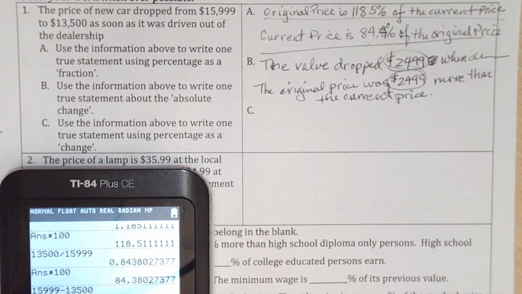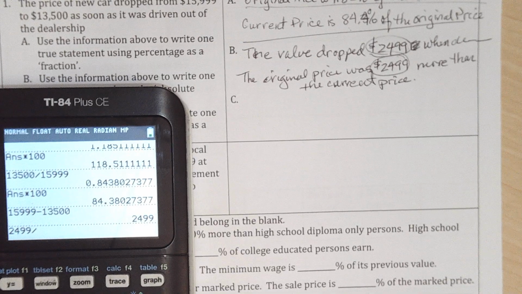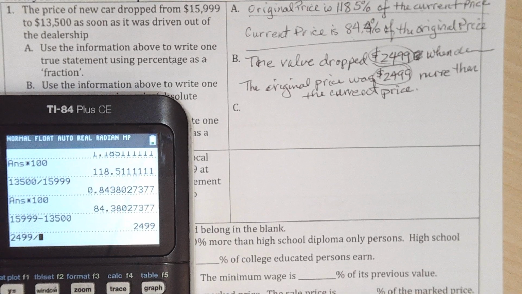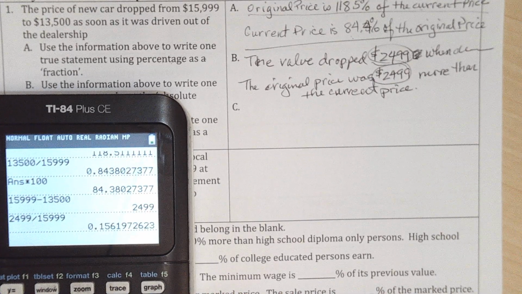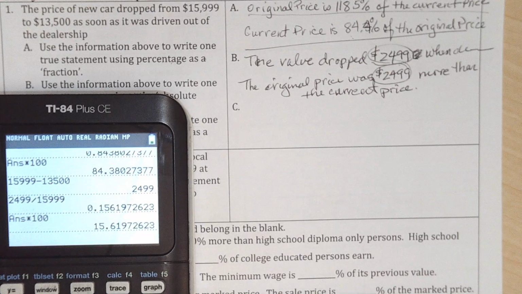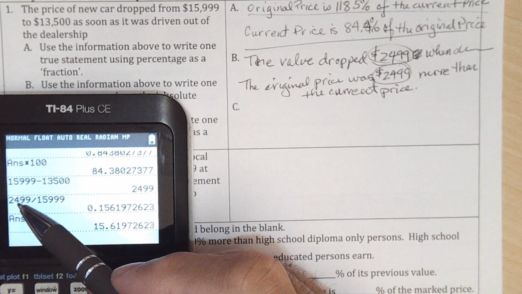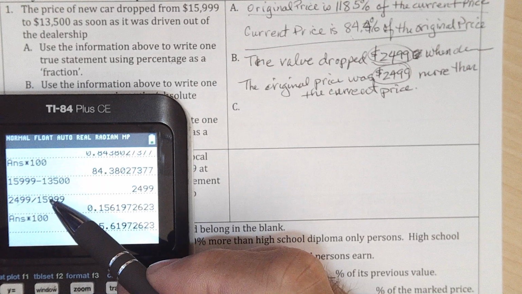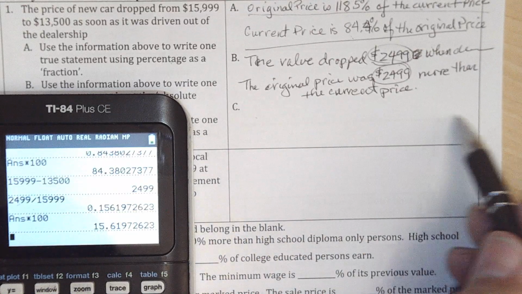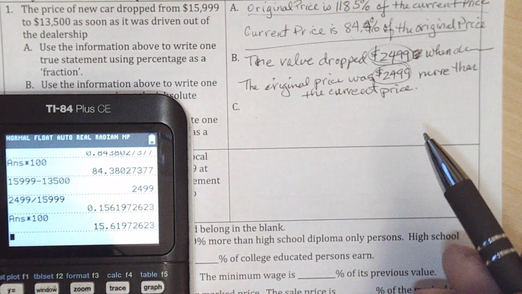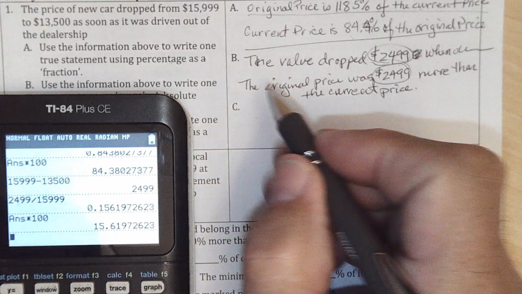So I'm going to divide it by, let's do the first one, $15,999, times 100. So it actually went down that much from that price. And so it's going to be important to get the sentence right. This is what I'm going to be grading for, to get this right.